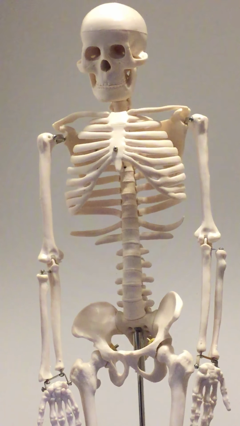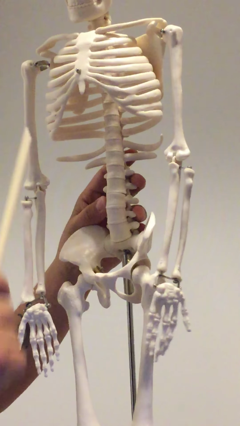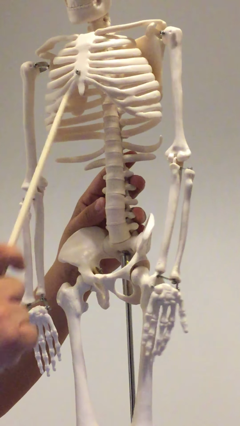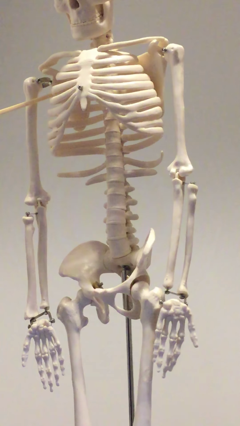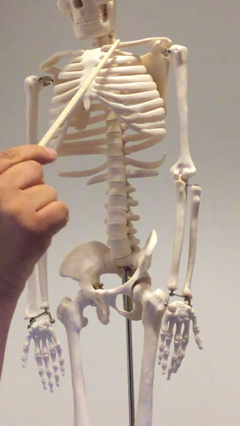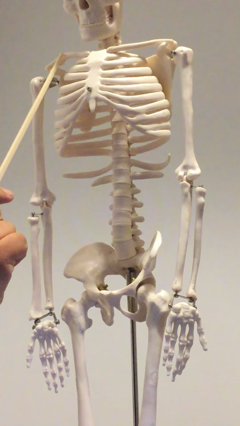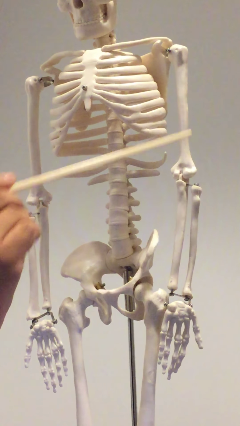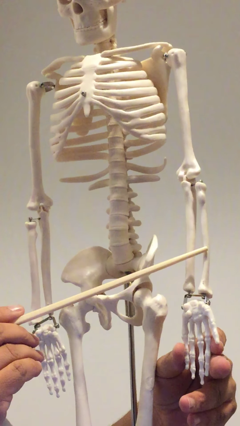Next is going to be the pectoral girdle and the upper limbs. We'll start with the scapula, which you can see from this anterior view. Shoulder blades back here. You can see one here as well. The scapula. We have the clavicle. Our humerus. And then in our lower forearm, we have our radius and the ulna.